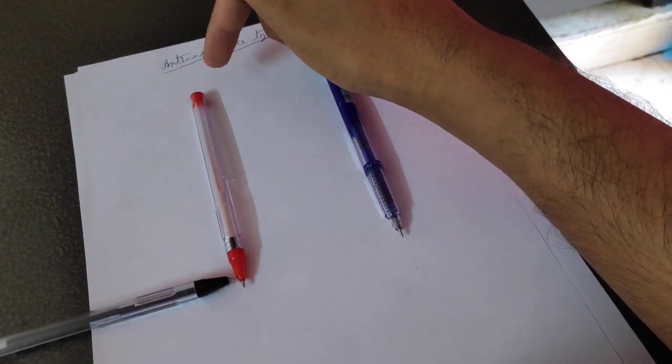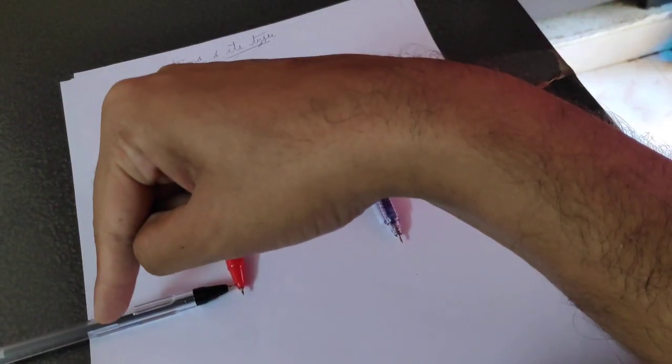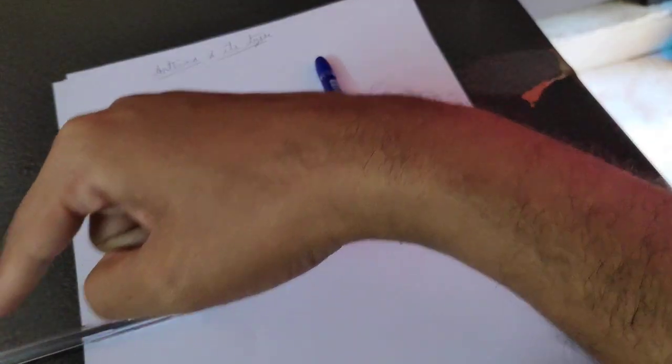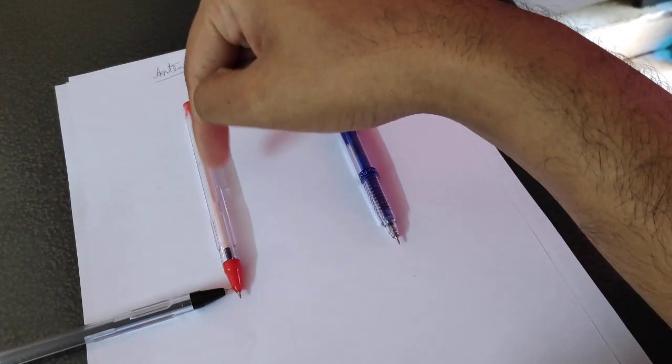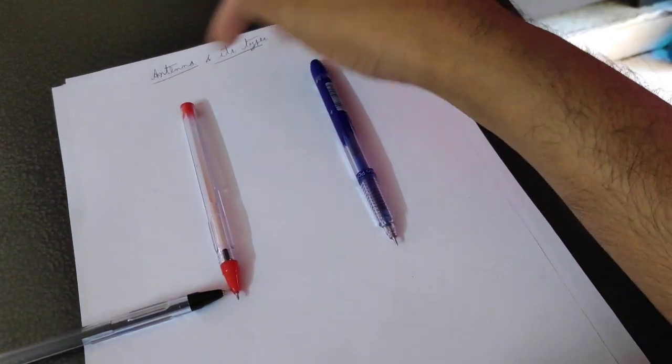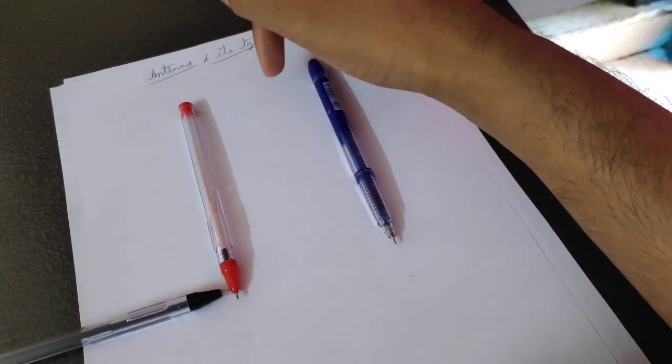We can say an antenna is a transducer because it converts one form of energy to another form. Here, the electrical signal from the conductor is converted to electromagnetic waves, radio waves, by the antenna, and is propagated to free space. From the conductor to the free space, the signal is transmitted by the antenna.